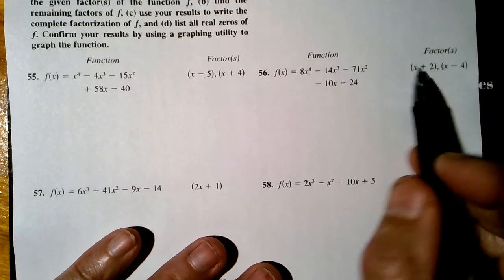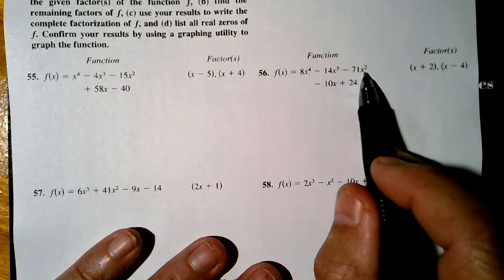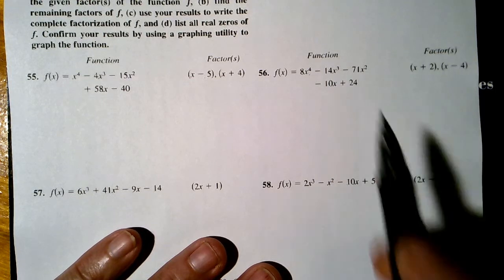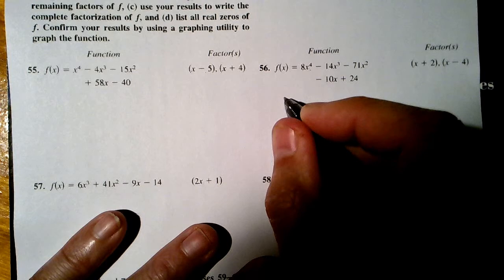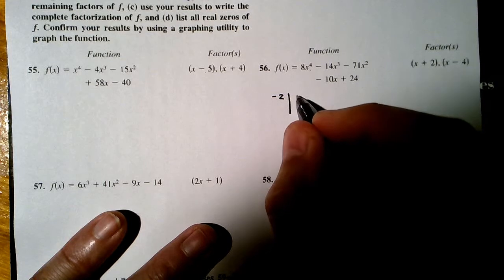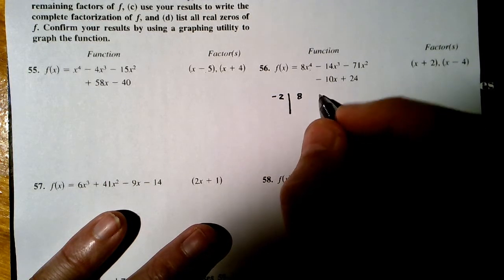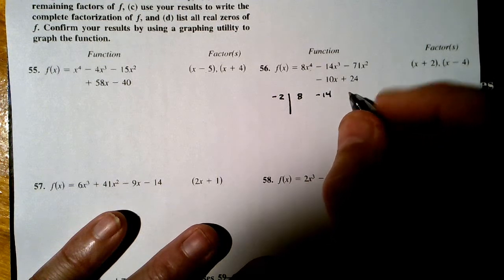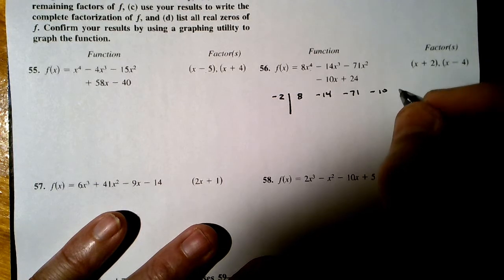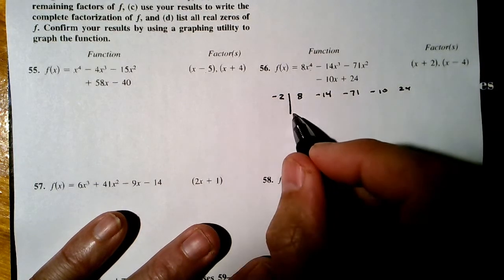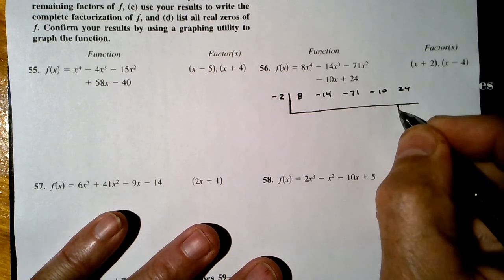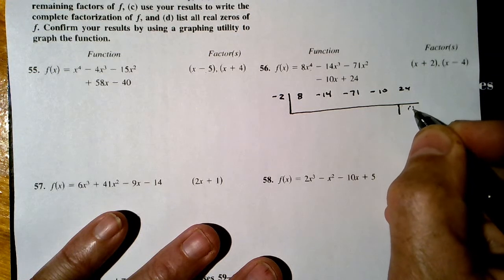Well, if x plus 2 is a factor, it will divide this. Negative 2 will divide it, or x plus 2 will divide it. 4 will synthetically divide this, and I'm going to use synthetics, so let's get started. I'm going to take negative 2 into 8x to the fourth, negative 14x cubed, negative 71x squared, negative 10x, no holes, and a 24. With the synthetic division, based on the directions, I'm expecting to get 0 here.